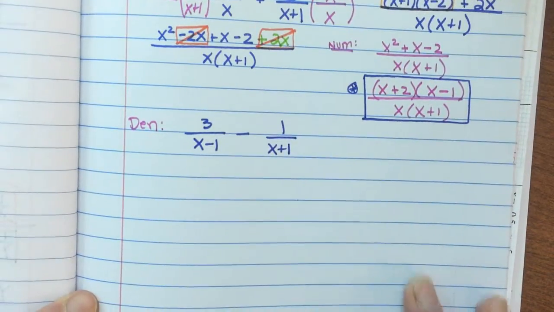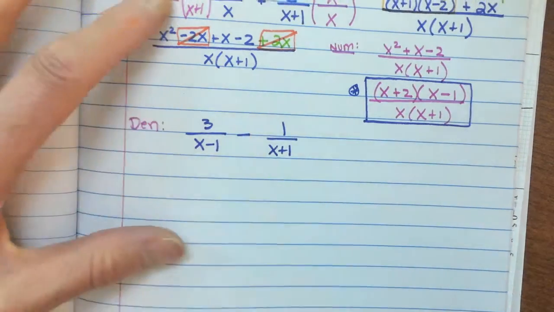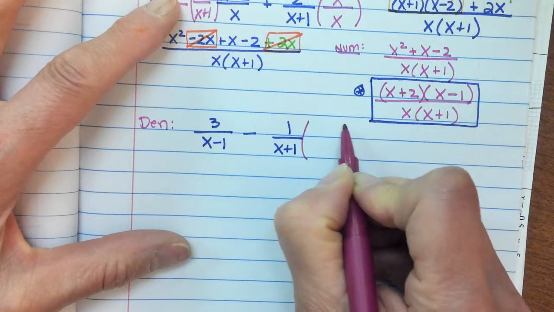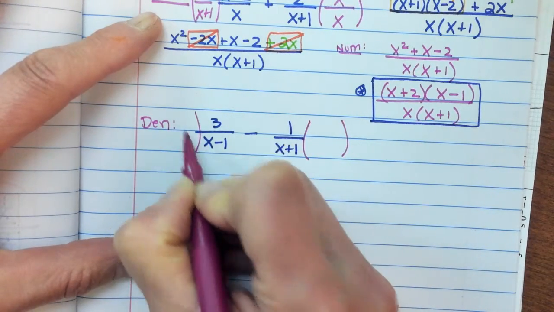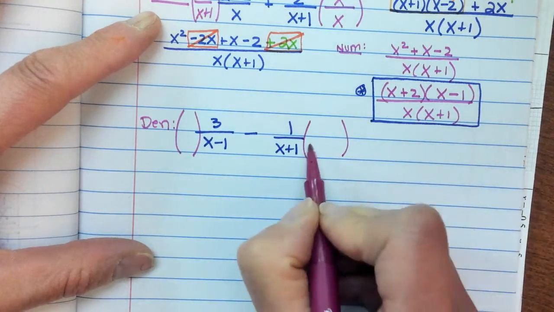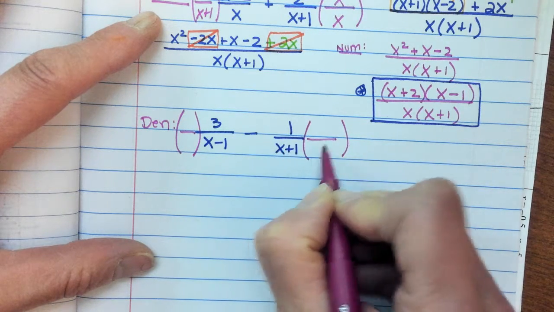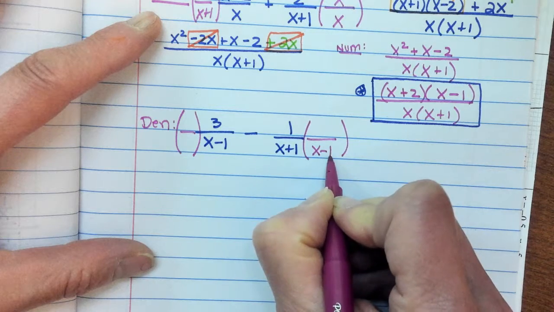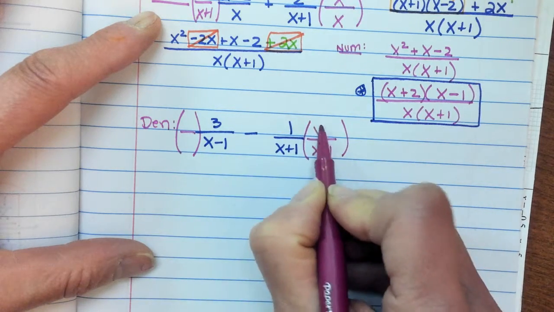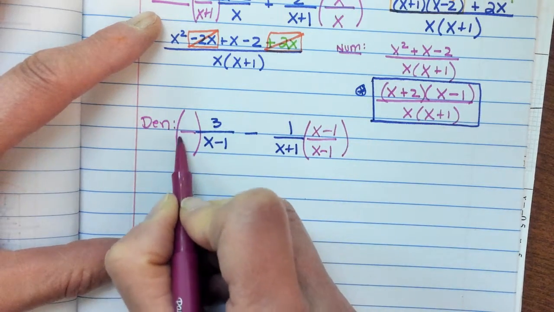So now I have to get a common denominator. So again, I'm going to multiply each fraction by the number 1. I'm going to see that this x plus 1 needs an x minus 1, and this one needs an x plus 1.